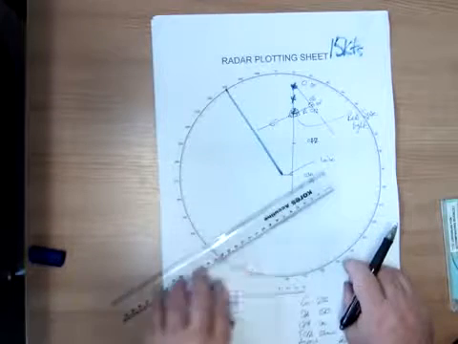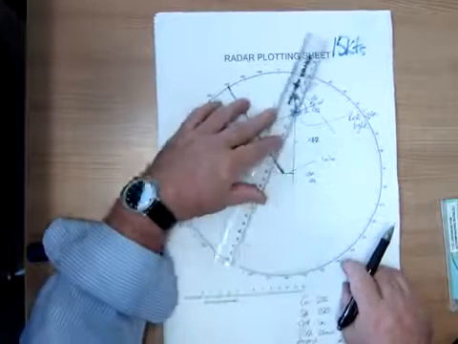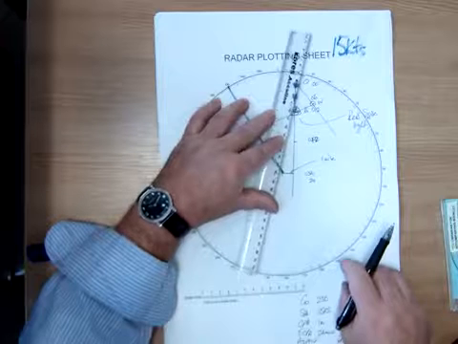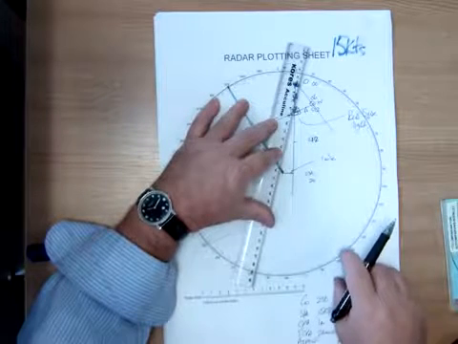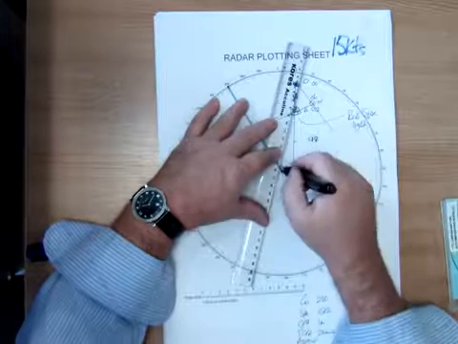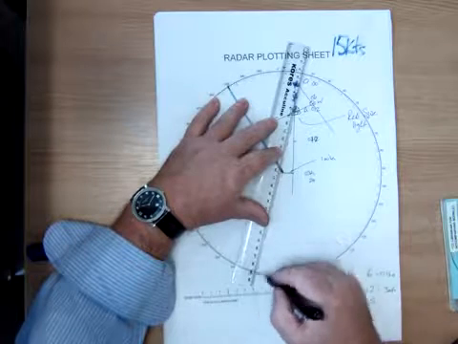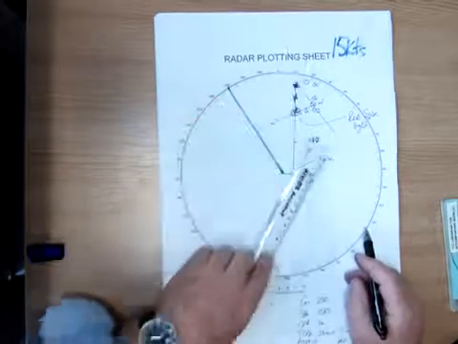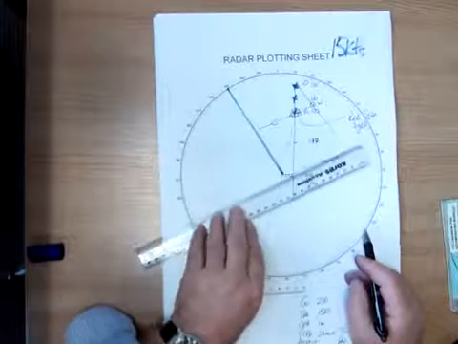So what I need to do is take a reciprocal bearing of her at this particular time. So if I run this bearing through the center line there, and I work out what is her course, on 250.